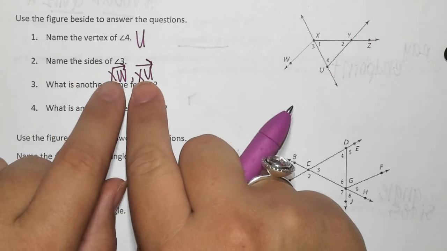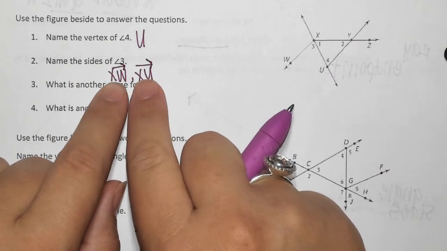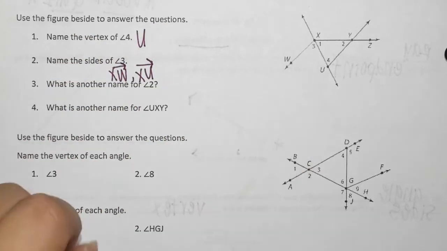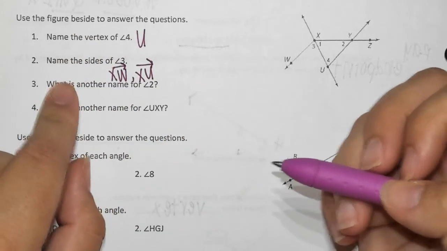What did I start with both times here? That is not by coincidence. You have to start with the vertex when you're naming the sides.